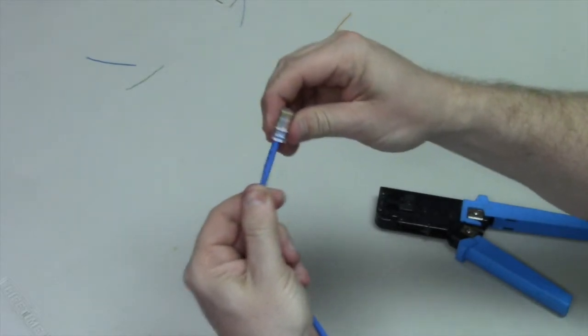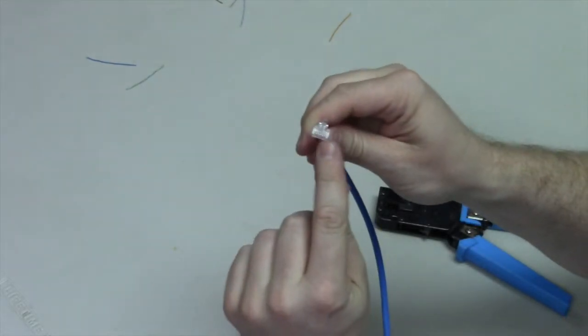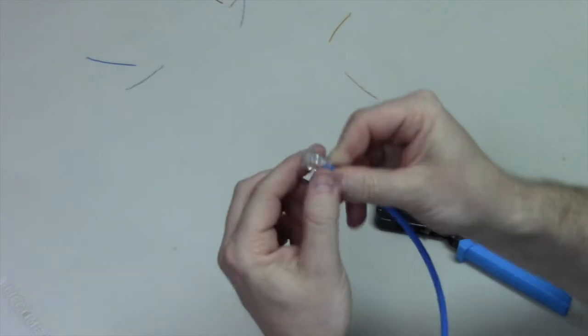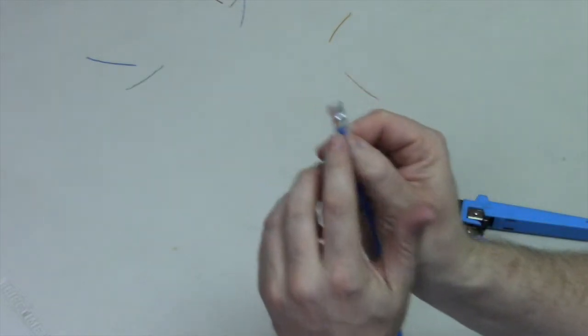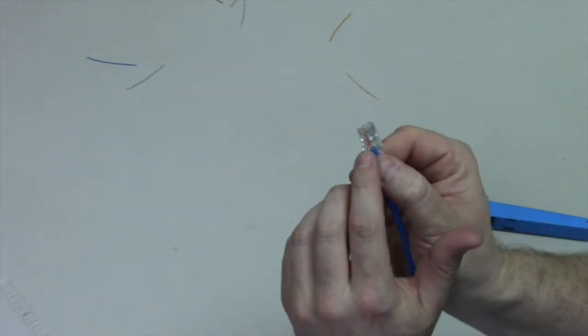Make sure it is crimped on securely. Also make sure that the ends of the wires are all the way to the end of the connector. Check the pattern one more time. That's it! You're done terminating a Cat5 wire with an RJ45 connector.